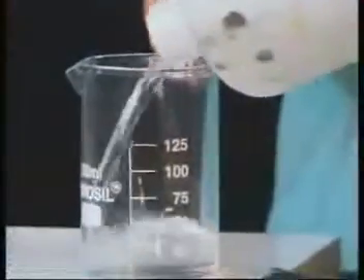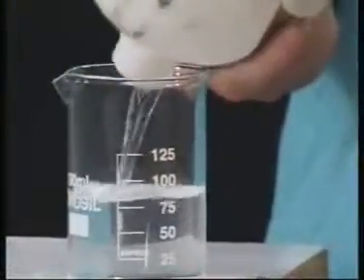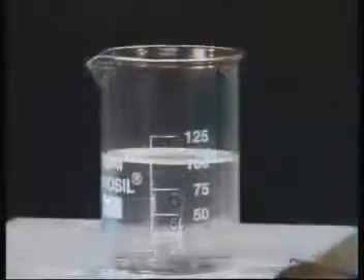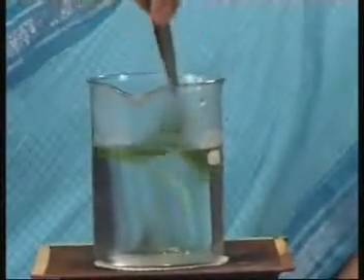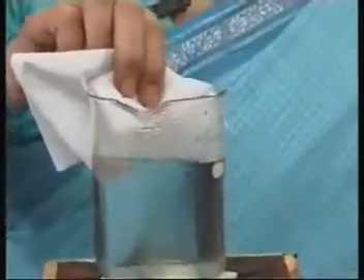Take another beaker, pour alcohol in it, now using your forceps, take out these leaves one by one and put them into alcohol. Now you have to prepare a water bath.